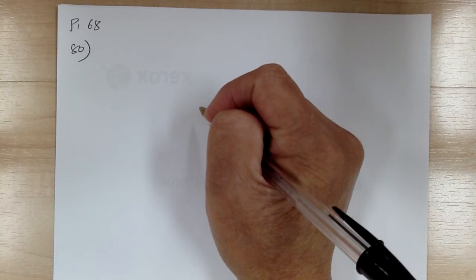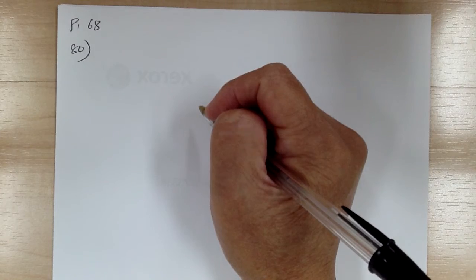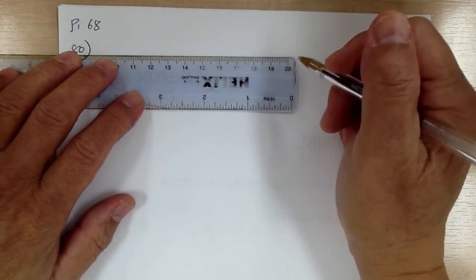Number 80 says a point P lies in the same plane as the given square of side 1.